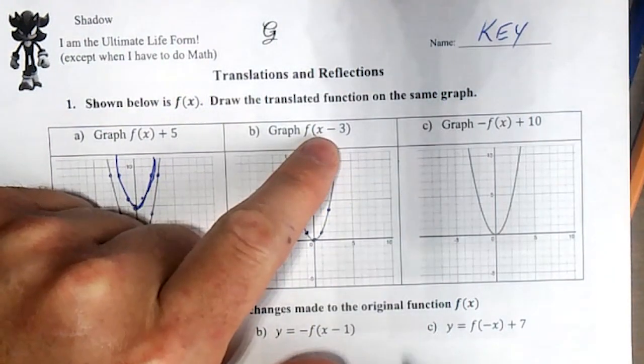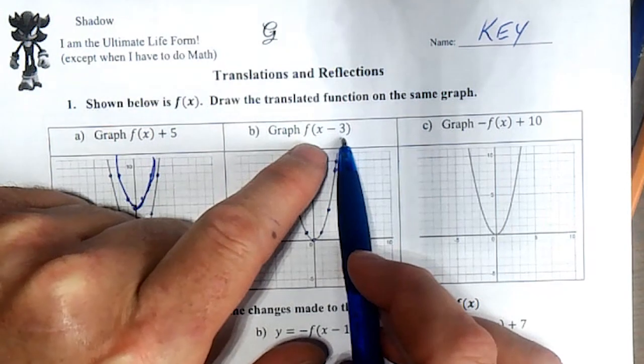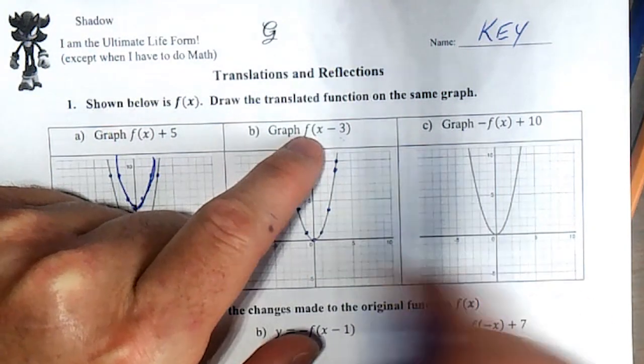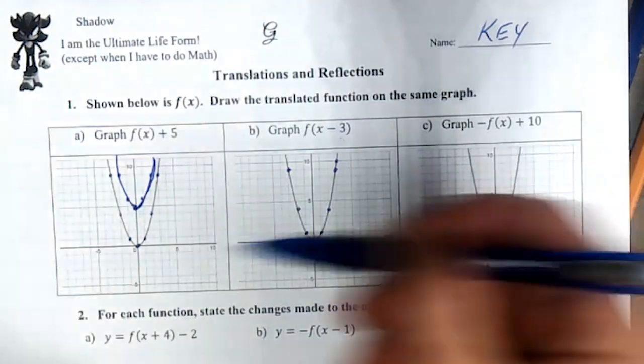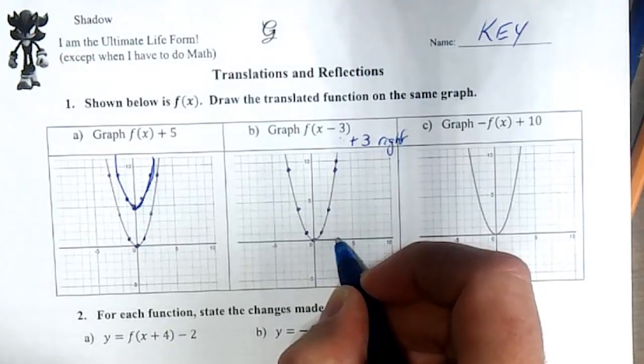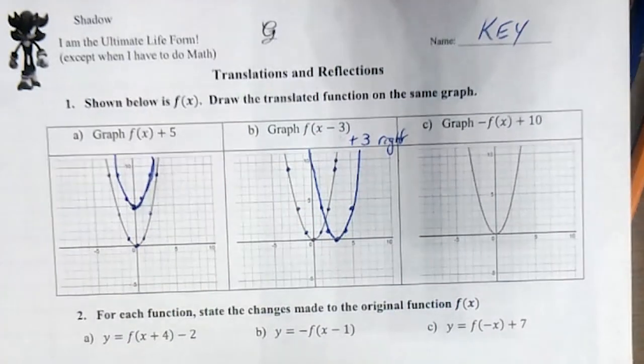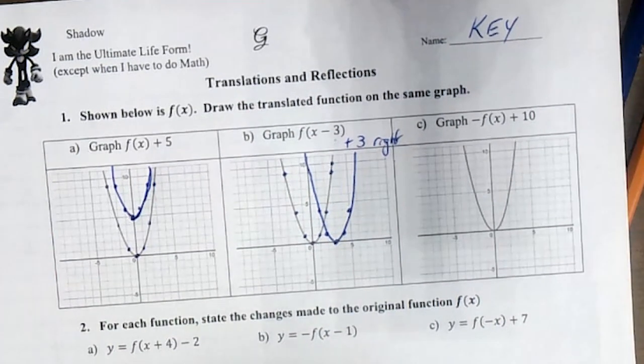This one, the minus 3 is inside the brackets. Now the key thing is if it's inside the brackets, it's opposite. It's going left, right. So it's not moving minus 3. It's moving 3 units right. Like that. Every point moves 3 units to the right. It's the opposite because it's the horizontal.